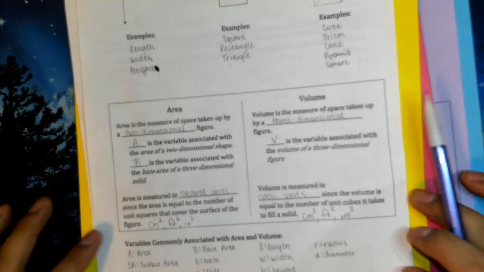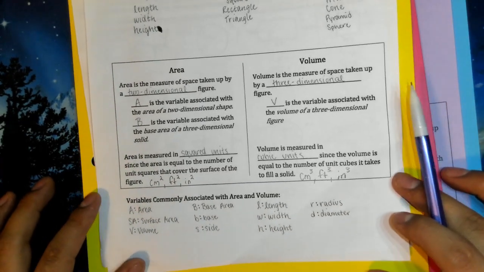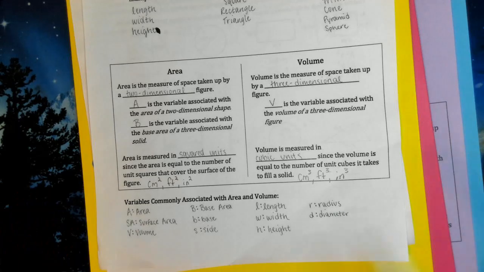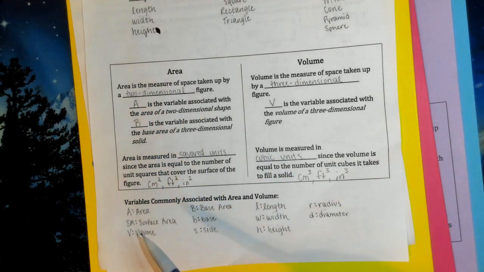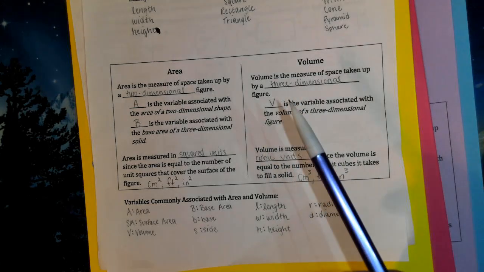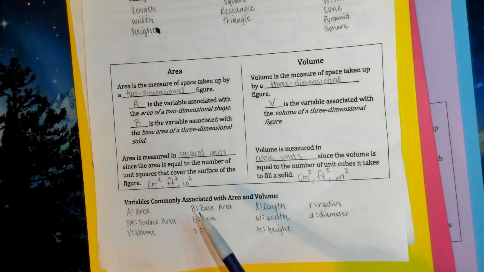Alright. And then some more variables that we're going to run into this chapter here. Capital A is what we already talked about up here, is area. Capital S and an A is surface area. V is volume. We already hit up on that over here. A capital B is base area. Lowercase b is just base. S is side.